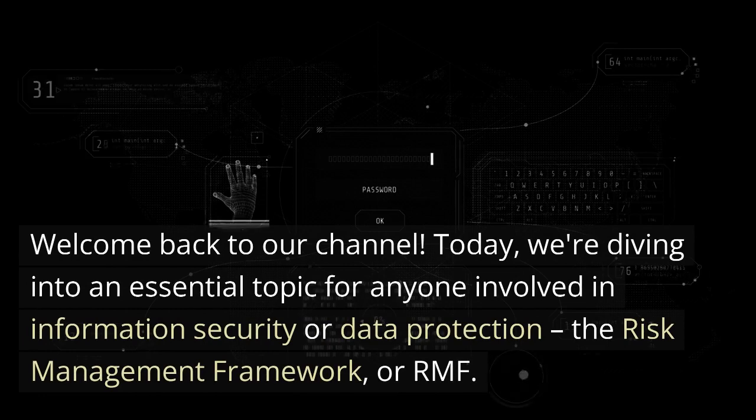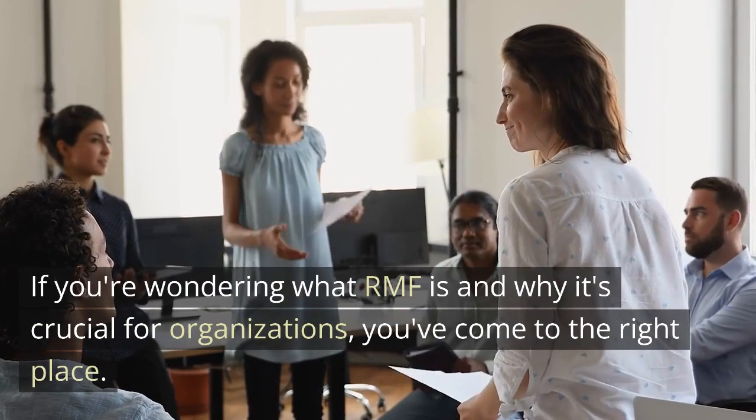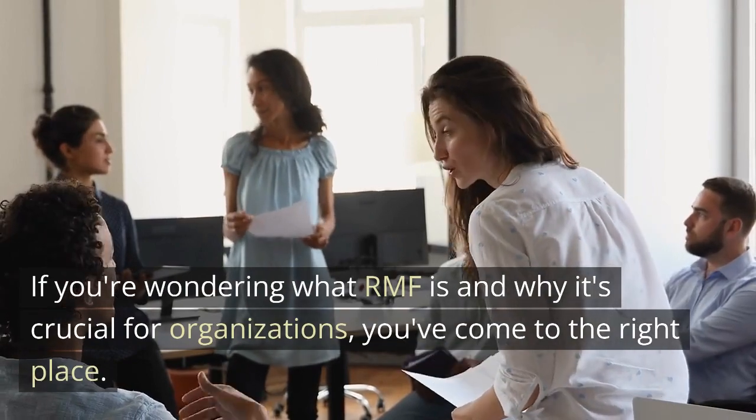Today, we're diving into an essential topic for anyone involved in information security or data protection, the Risk Management Framework, or RMF. If you're wondering what RMF is and why it's crucial for organizations, you've come to the right place. Let's get started.